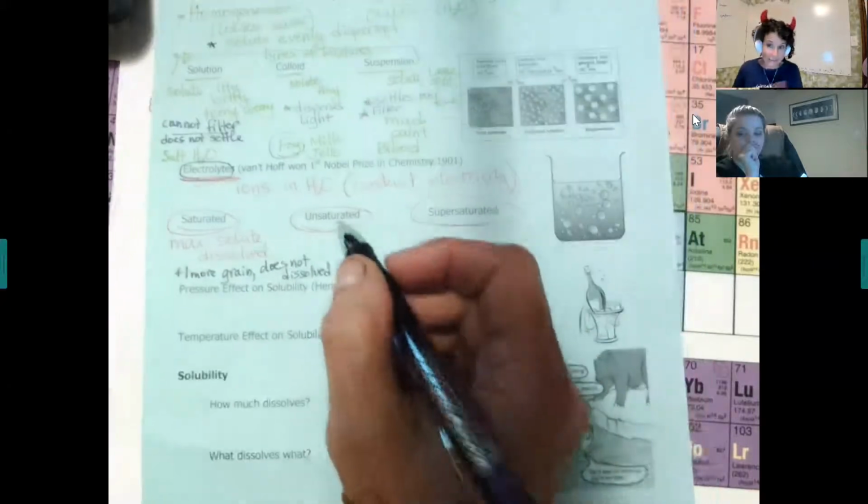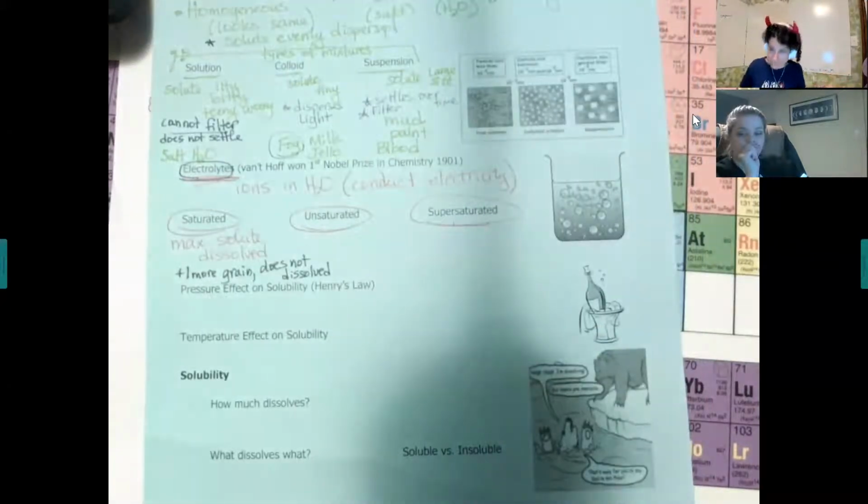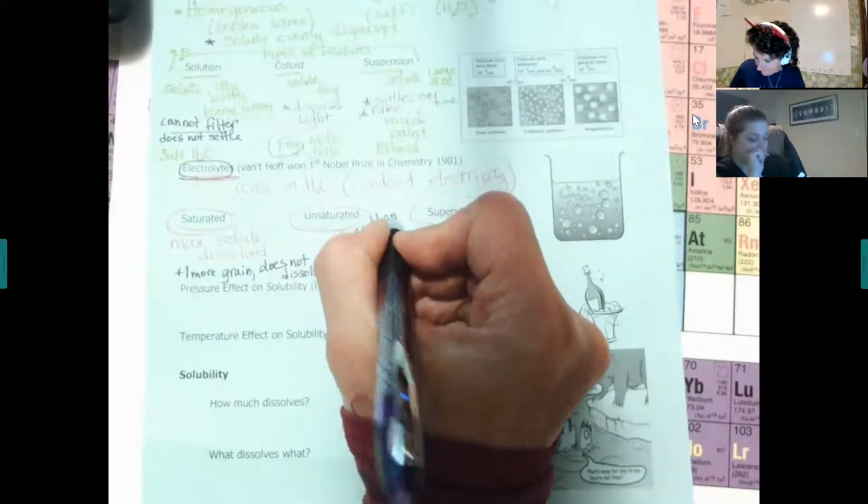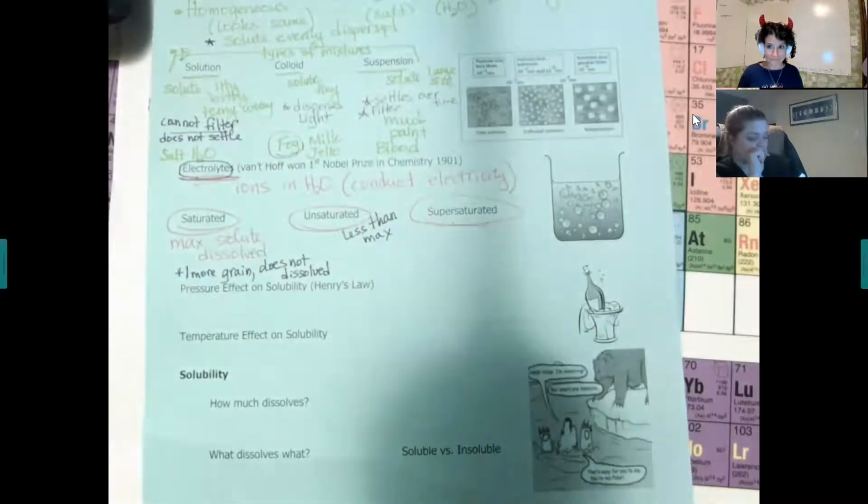All right, unsaturated, you can guess what that means. It means less than the max. So if you add more, it's going to dissolve. And supersaturated means you have more than the max. You somehow tricked it. The easiest way to do this is with heat. So hot tea will take a lot more solute than cold tea, than iced tea. And then if you let it sit, it will actually stay in there.